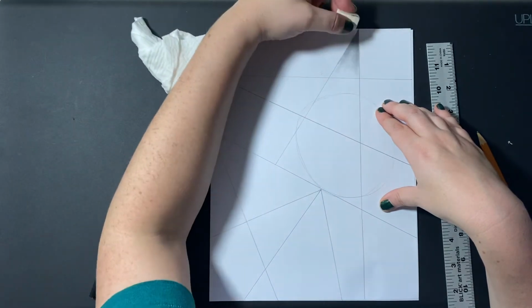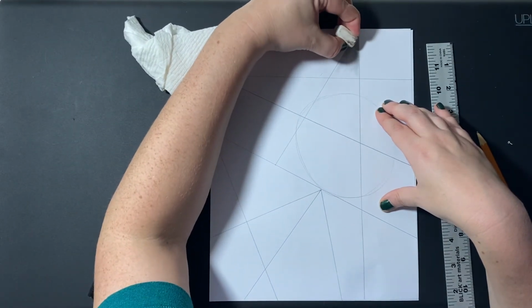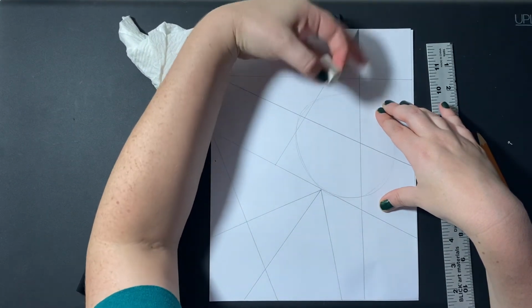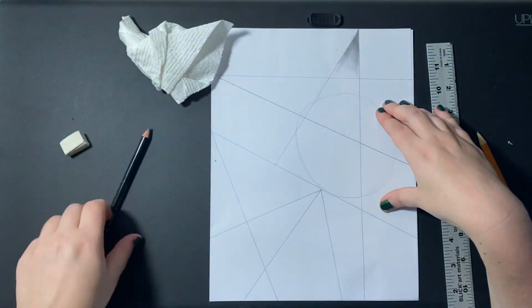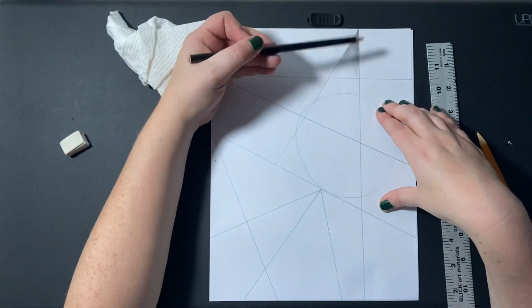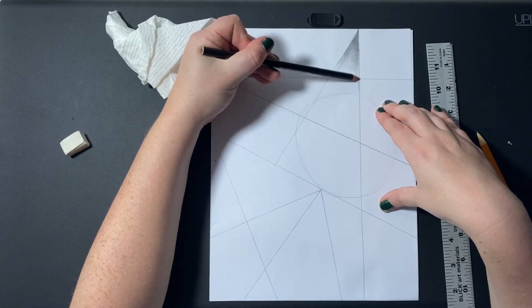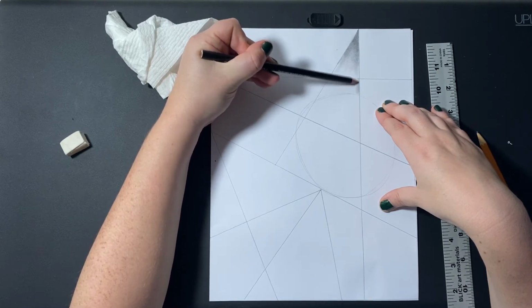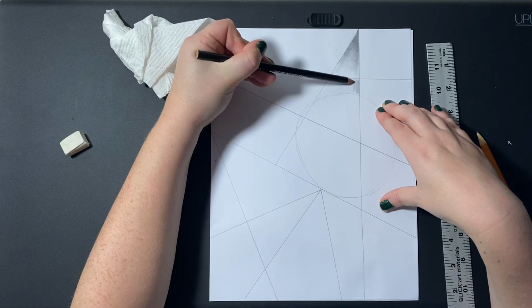If I go over my lines, I can always take an eraser and clean that up. But you can see that it's starting to look really cool with those shadows fading from dark to light.